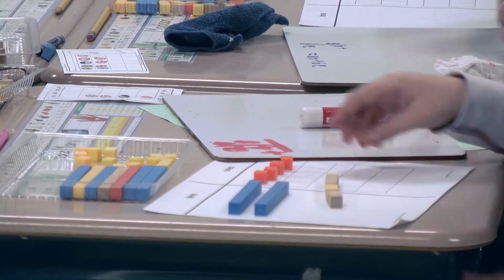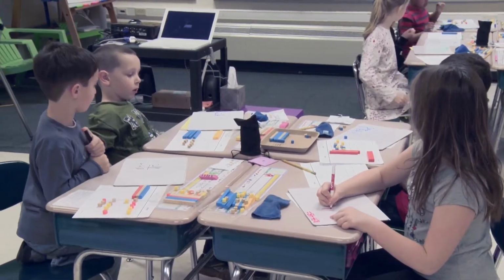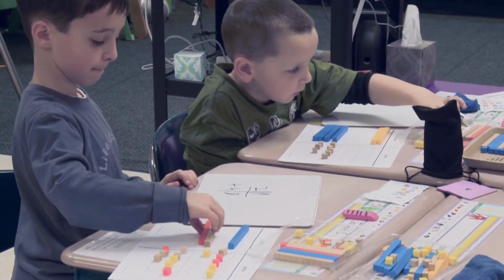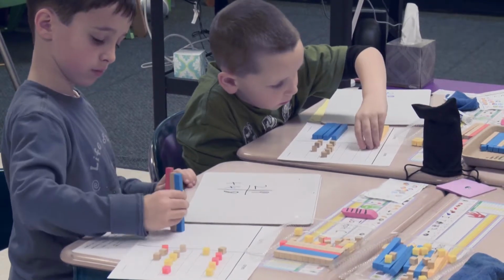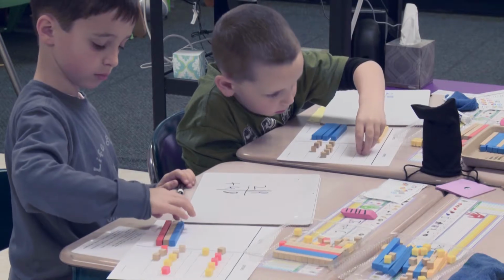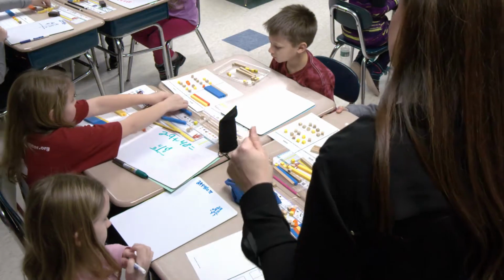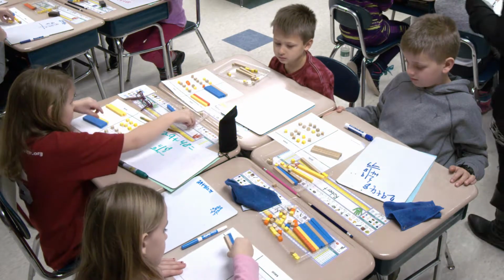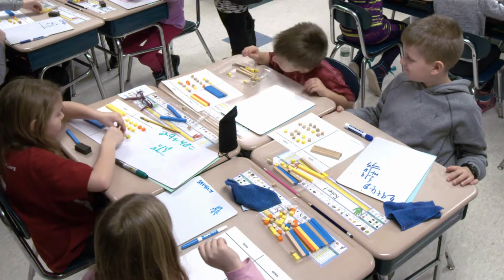Now you're going to rewrite it or write it again. I want you to take a look at the person next to you and just make sure that they rewrote it in the correct place. And if they didn't, without giving them the answer, kind of explain to them how they need to correct it if they did not rewrite it correctly. Wow, and I see some of you are already solving and you're not even using your blocks. That means you're using what you know about place value in tens and ones.